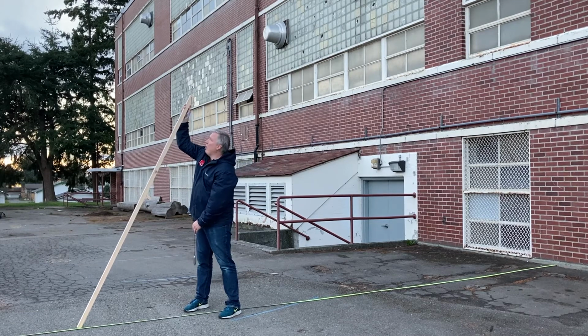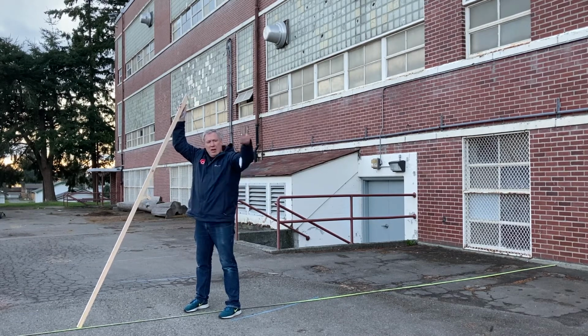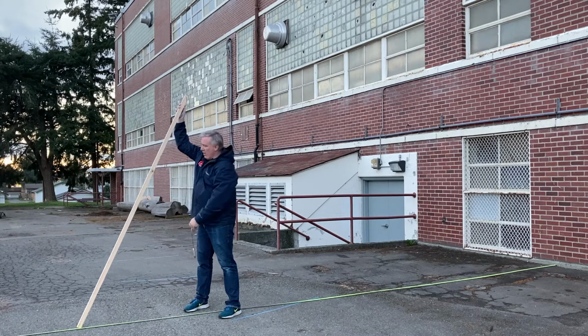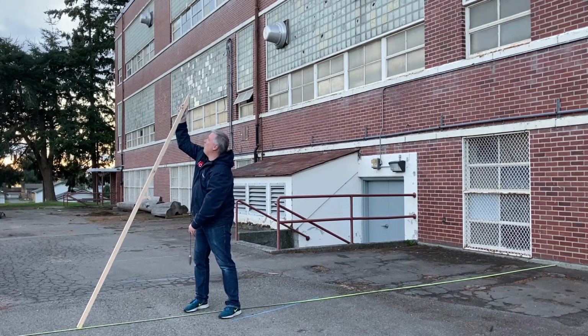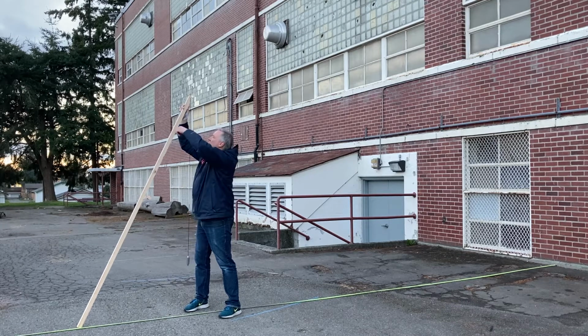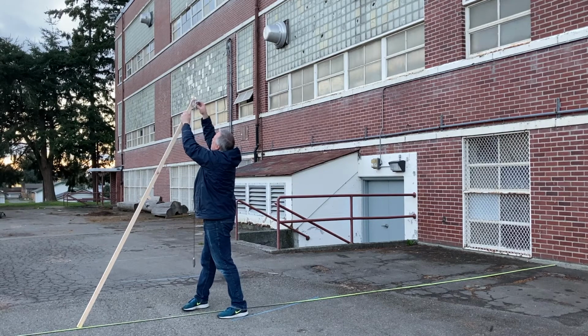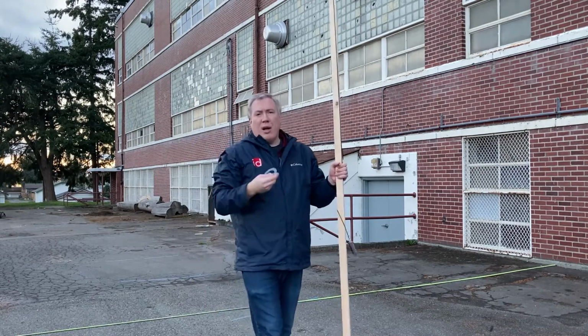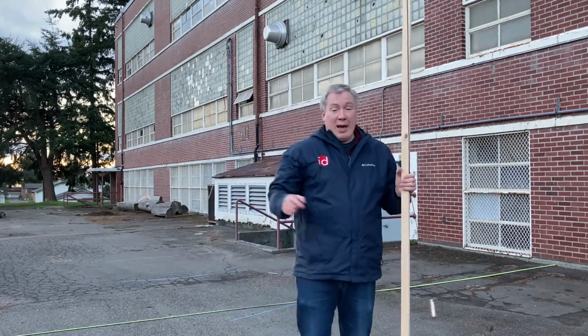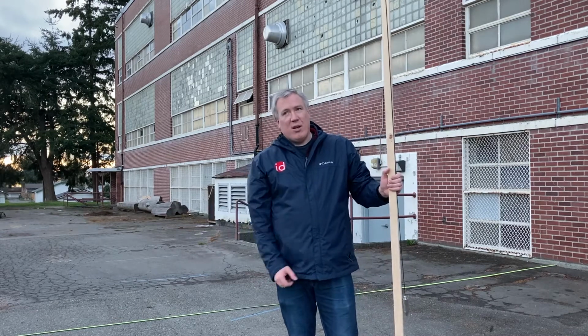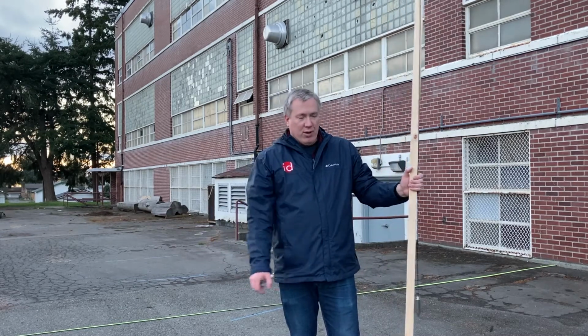Or you can take a string and put some sort of weight on the end, and make sure that it's pointed straight down, that it's not going back and forth, and measure the angle that your pointing device makes with the string. Since I'm doing this by myself, this is much easier, so I can stay standing. I got 28 degrees on my measurement. Had I done it from the ground, I would have gotten a measurement of about 62 degrees.